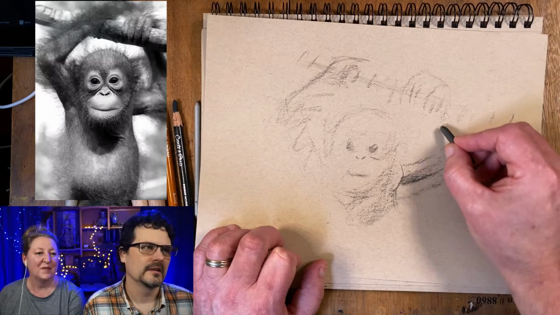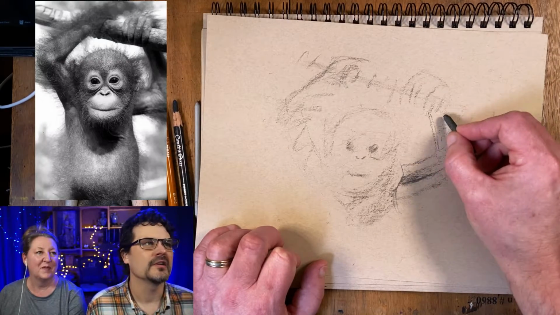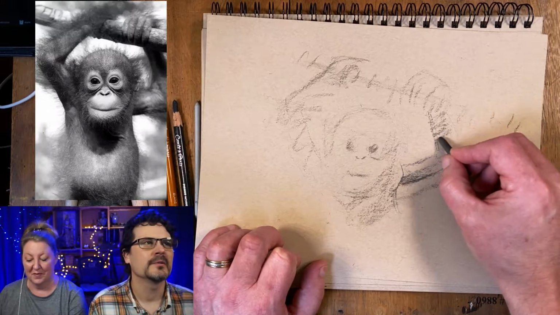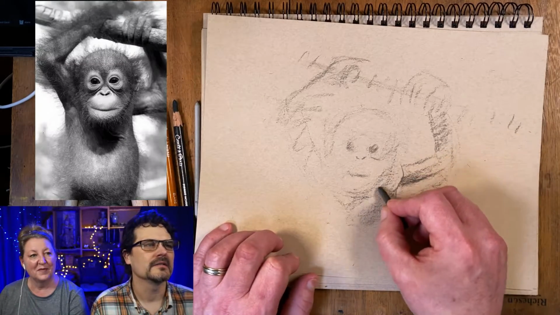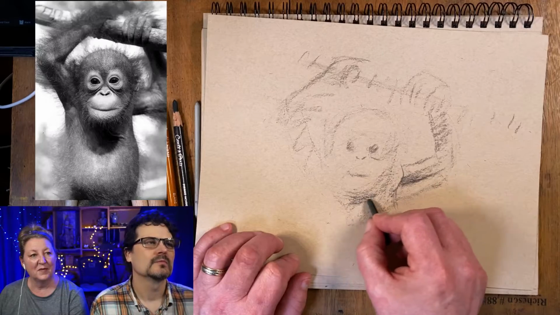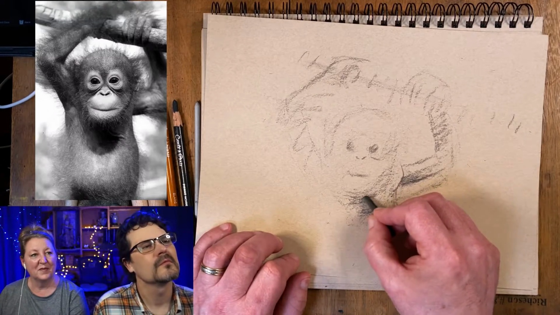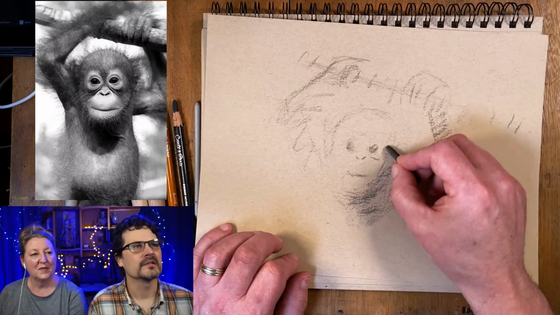Okay, so like I'm drastically moving the arm now. So just because you put those first marks down doesn't mean, if they're not quite right, go ahead and move them. And that's the advantage of starting slow.